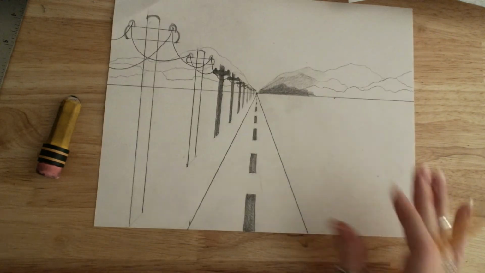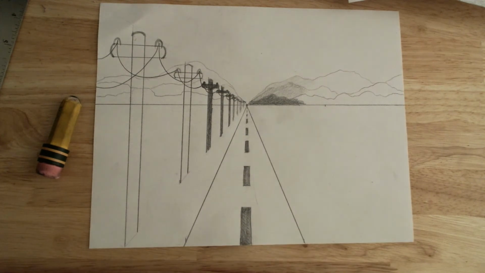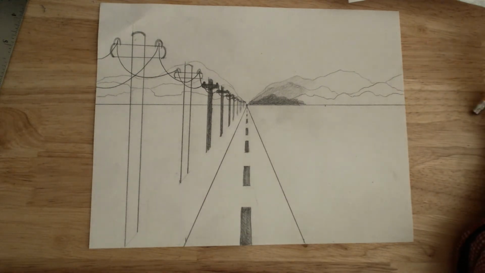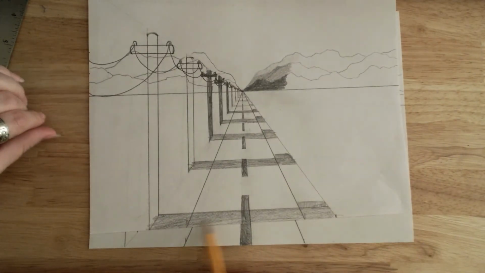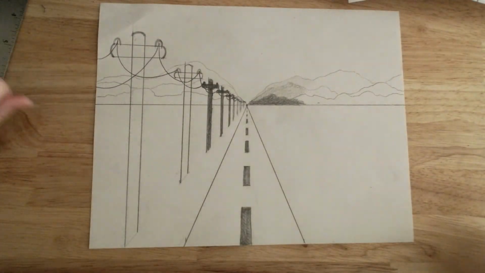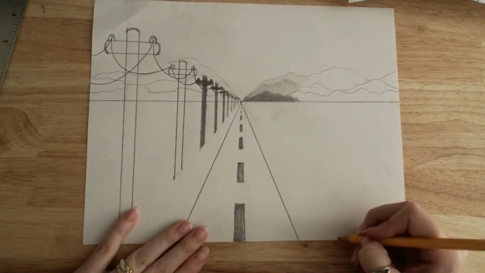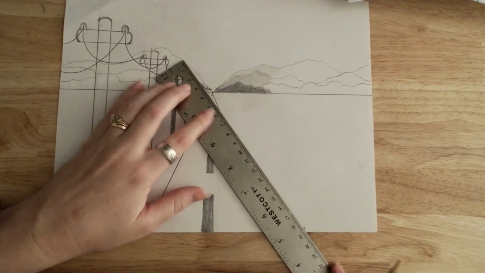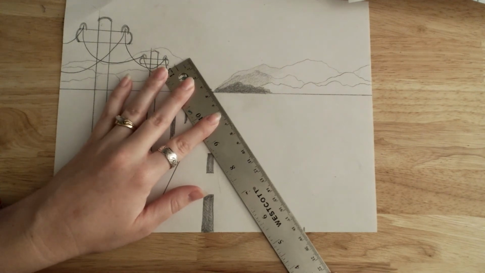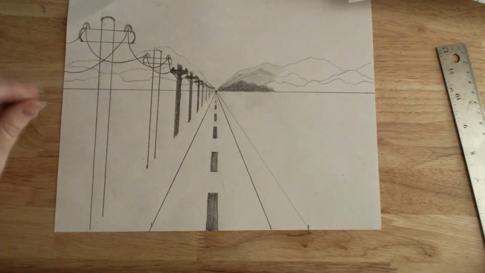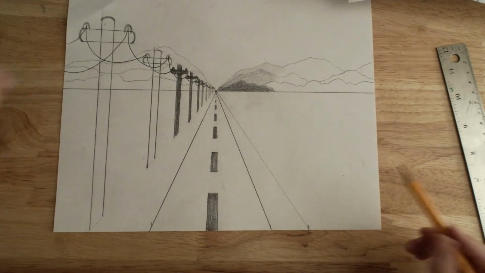And then last but not least, what we're going to do before we work on this another time, next time I see you, will be the shadows. So if we're looking at this example, we're going to do these shadows going across our road. So we're going to need to make another guideline. So we'll make a line on this side over here. Let's just say right there sounds good. And then we're going to use our ruler to go from the vanishing point to that mark that we made, make a nice light guideline. And then we're going to start making some shadows.